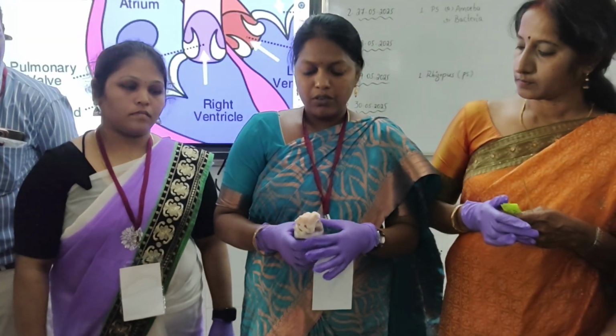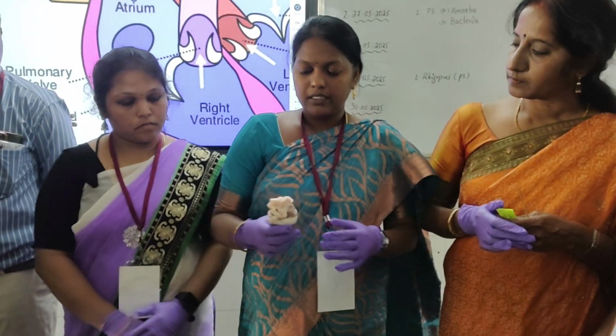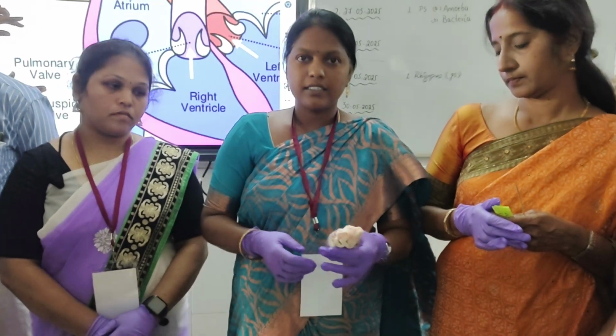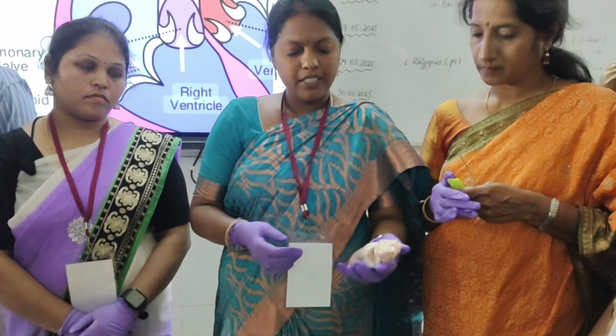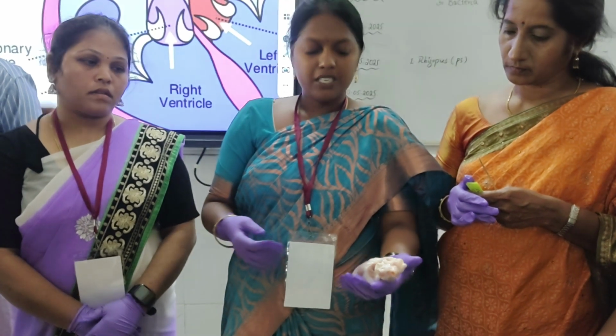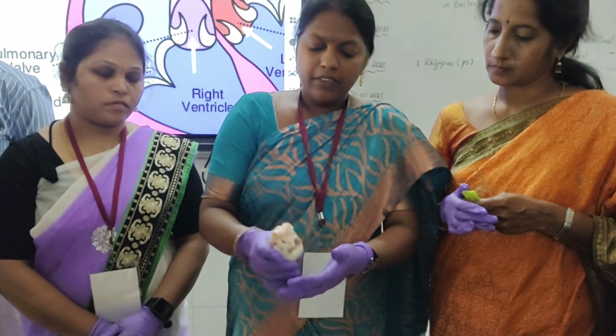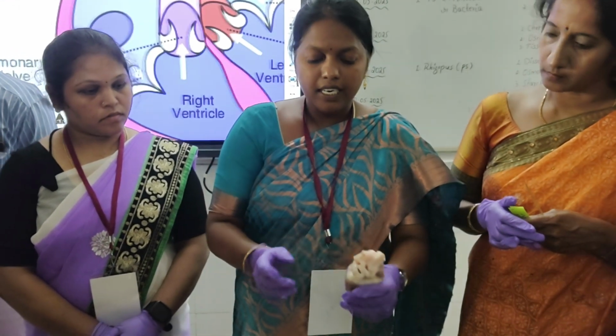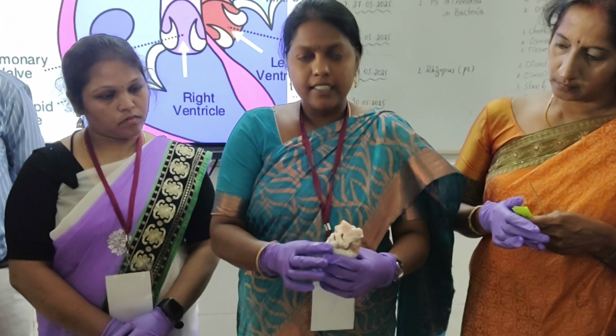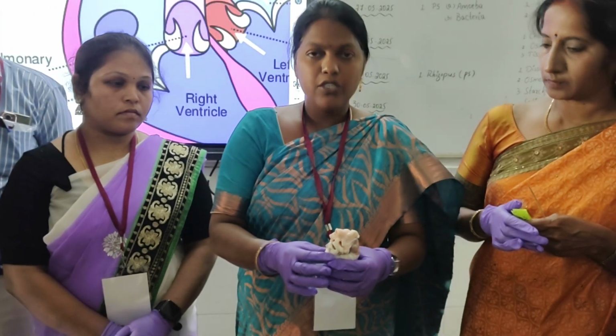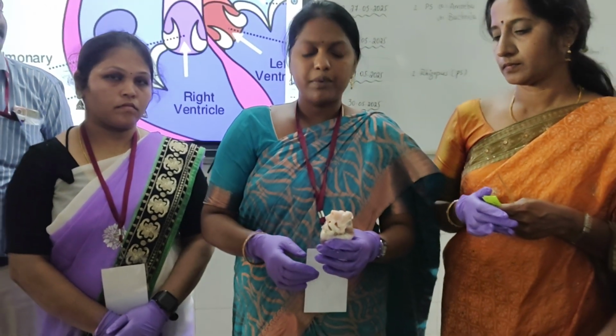So we will observe the heart now. The aim is how to observe the heart. So what is the shape of the heart? The shape of the heart is pear shape. So when you observe here, the heart collects the blood and distributes the blood to all body parts.